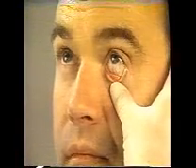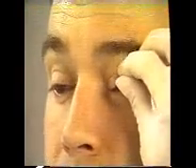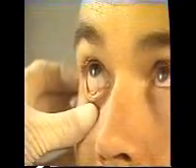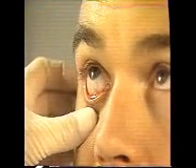Then ask the patient to open his eyes and look up as you invert the lower lid to inspect the lower conjunctiva. Continue by having the patient look down as you pull up on his eyelid to inspect the upper conjunctiva and sclera. The conjunctiva should be pink and free of exudate. The sclera should be white.